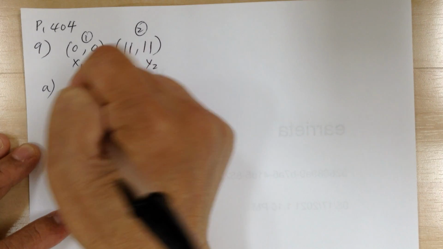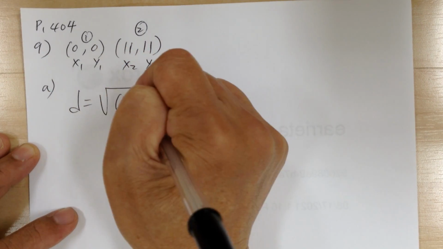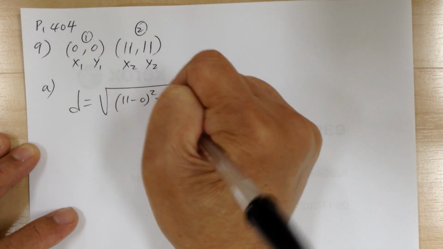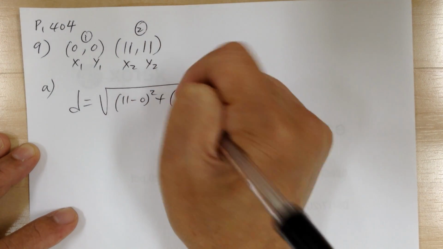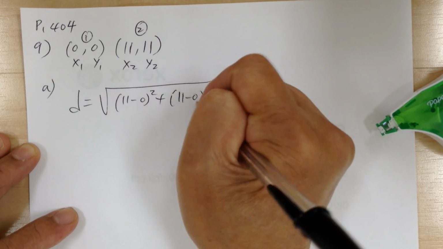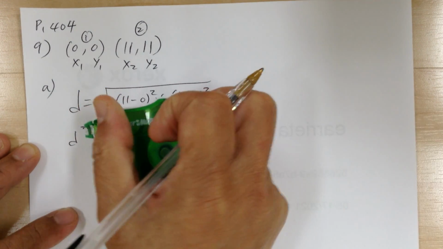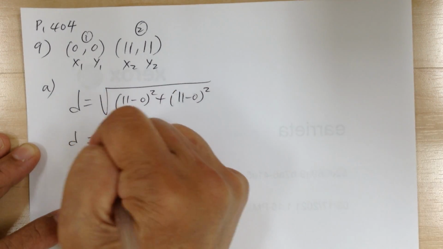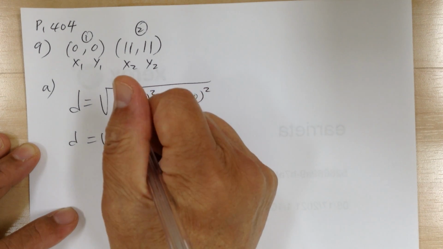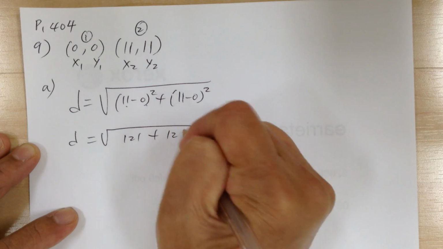So for part A, the distance will equal the square root of x2 minus x1 squared plus y2 minus y1 squared, so it'd be 11, the same. So D equals the square root of 11 minus 0, 11 squared is 121, and this one is also 121.